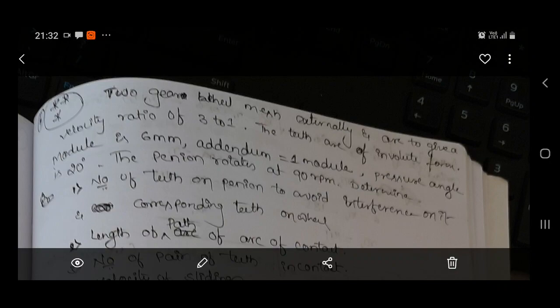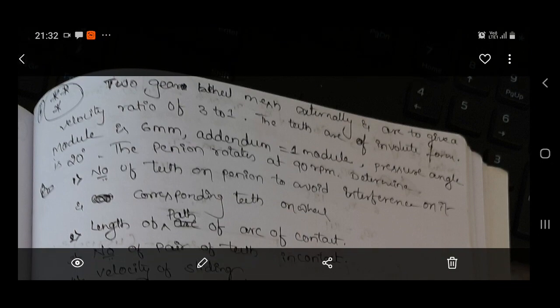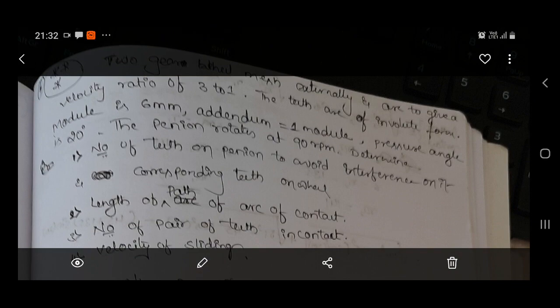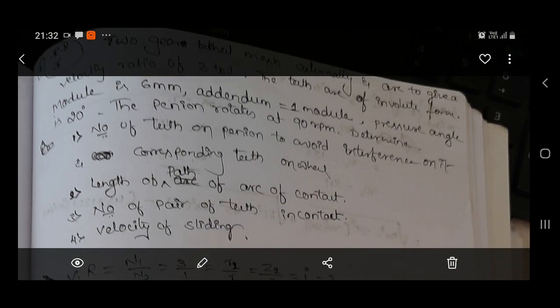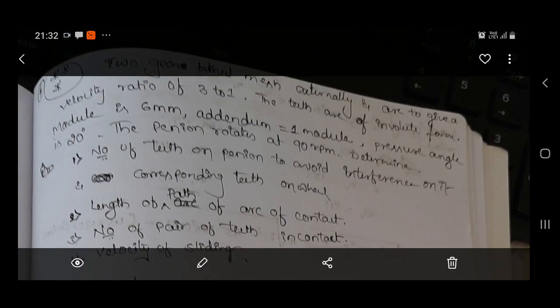The statement of the problem: two gear wheels meshing externally are to give a velocity ratio of 3 to 1. The teeth are of involute form. Module is 6 millimeter. Addendum is equal to 1 module, A is equal to 1 m. The pressure angle is 20 degree. The pinion rotates at 90 rpm.